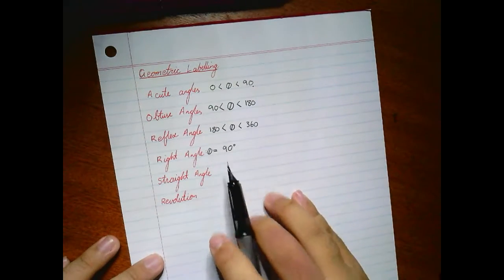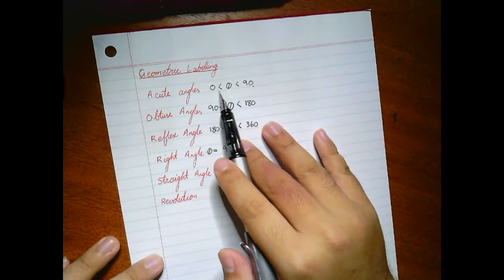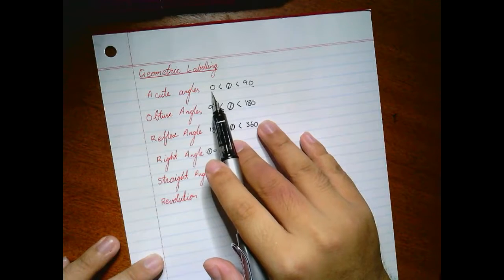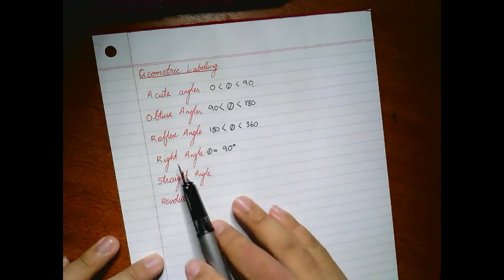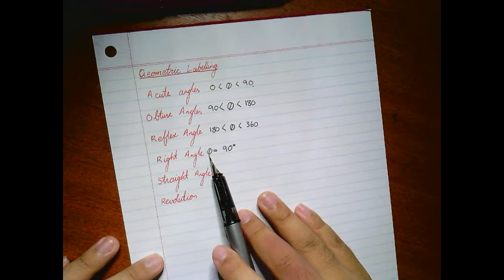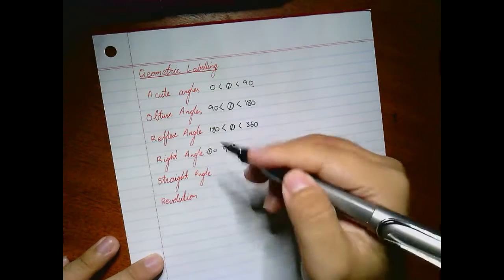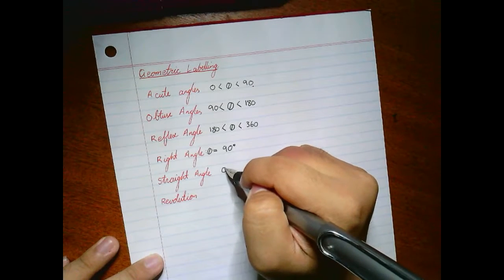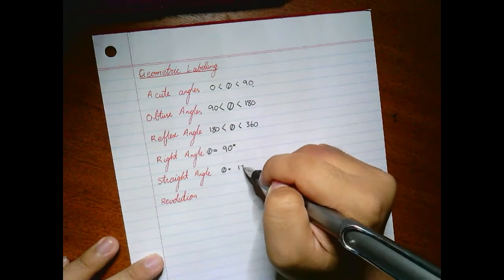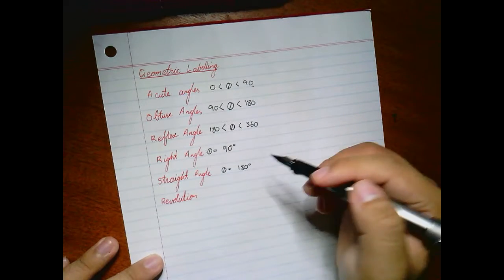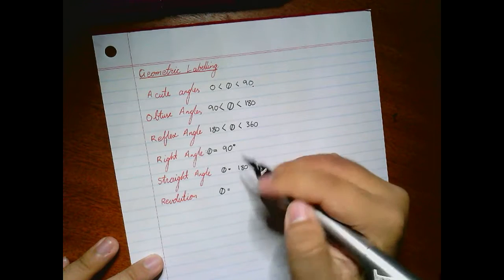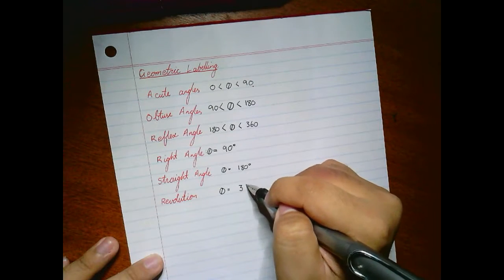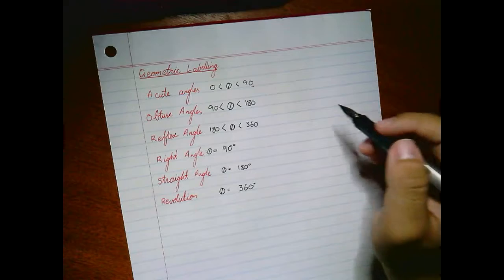Notice how it's different. This is a range of angles, so it could be any angle from 0 to 90, whereas in a right angle the theta, or the angle, must be 90. A straight angle, the theta must equal exactly 180, and a revolution, theta, the angle, has to be exactly 360.